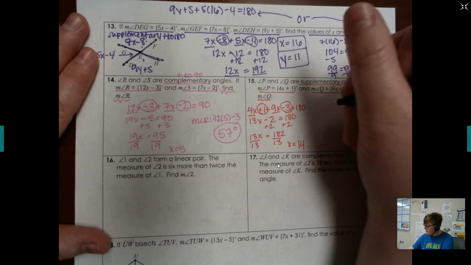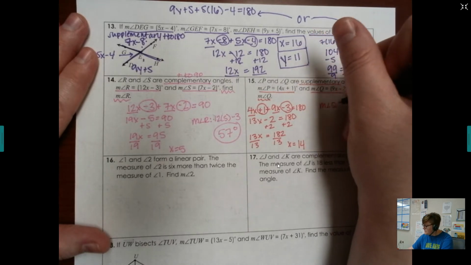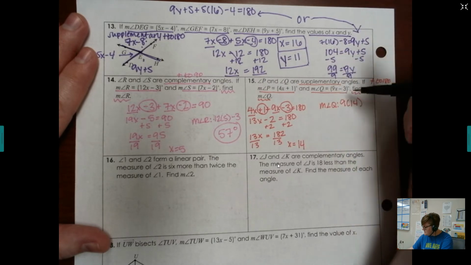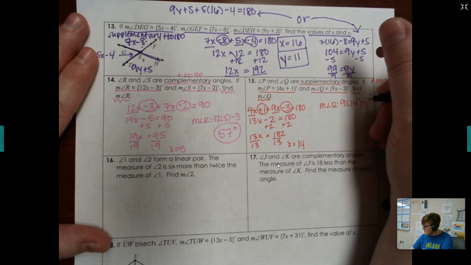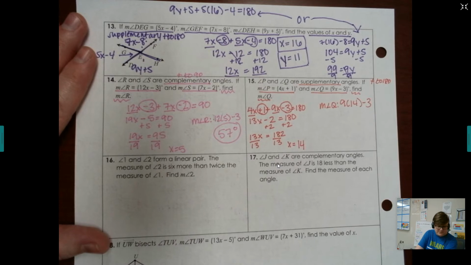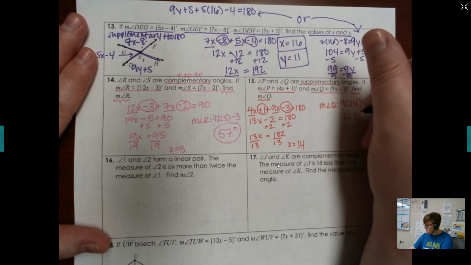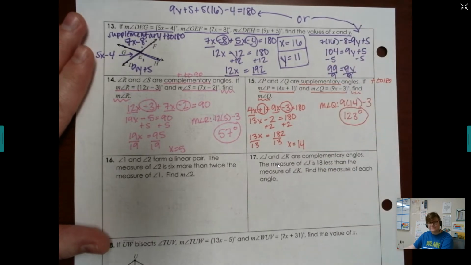Okay, and we're finding the measure of angle Q, so we're going to plug that in to our 9x minus 3. 9 times 14 minus 3 is 123 degrees. Okay.